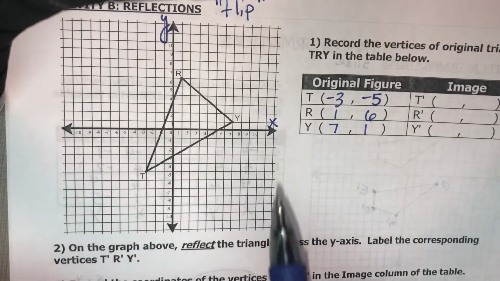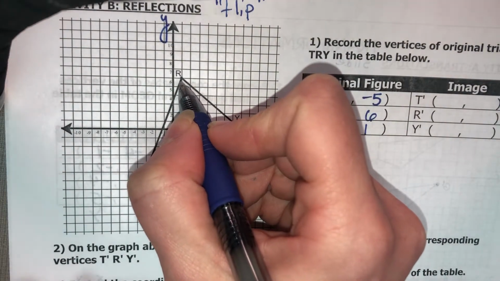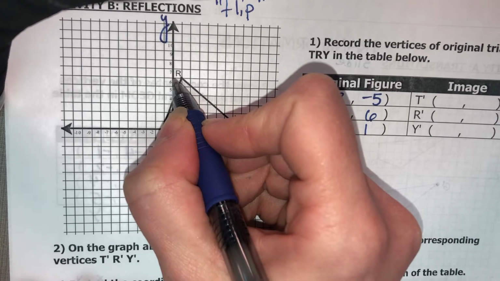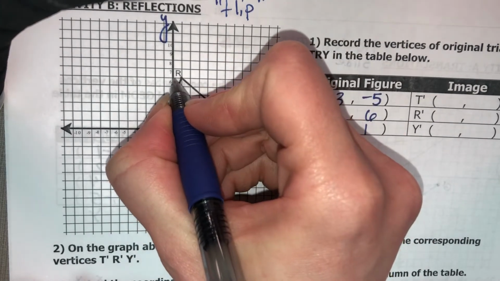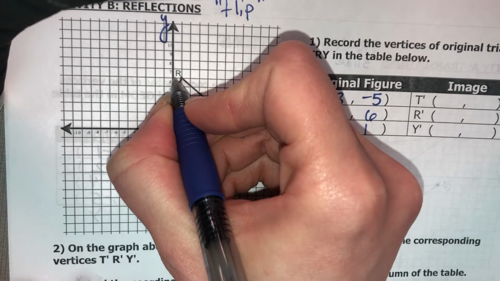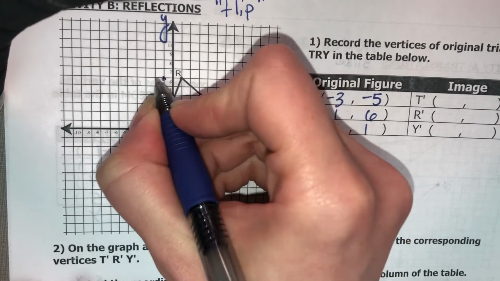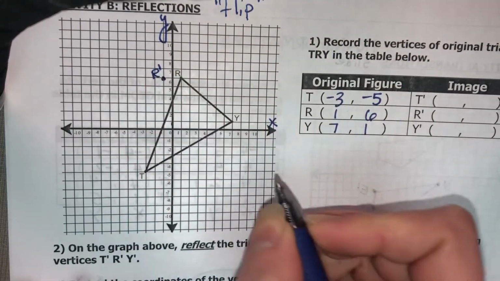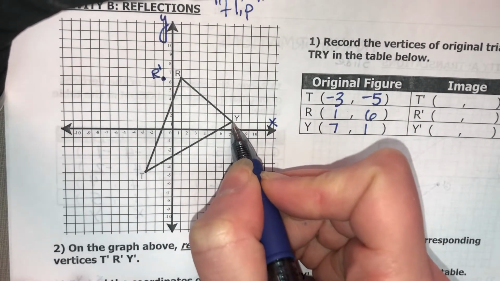So the way that you reflect it across the line is you take each point and you figure out how far away from the line is it and go that same distance away but on the opposite side. So I can see point R is 1 unit to the right of the y-axis. So when I reflect it across the y-axis, it will go 1 unit to the left of the y-axis on the opposite side. My point Y is 7 units to the right of the y-axis.